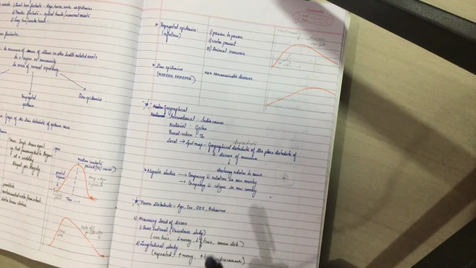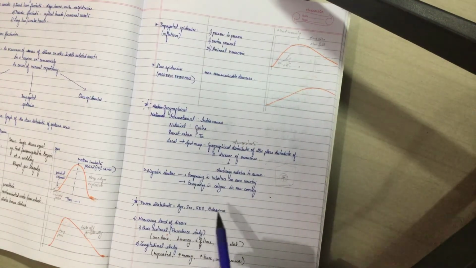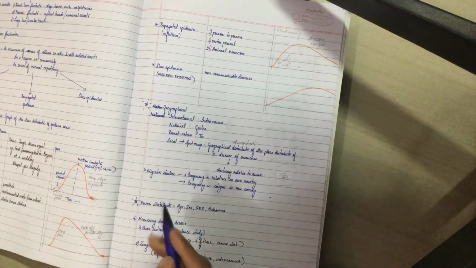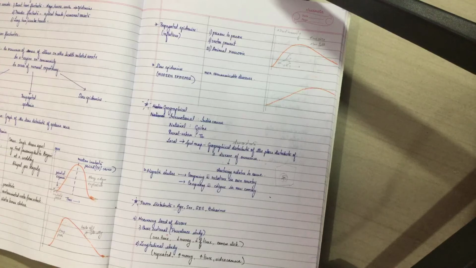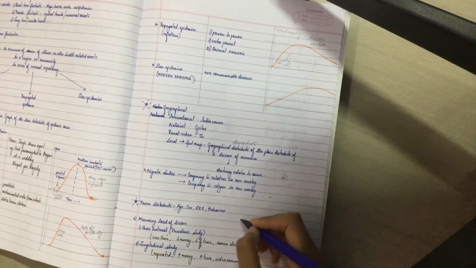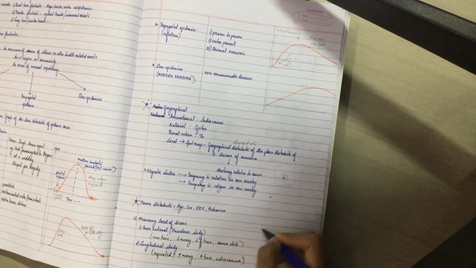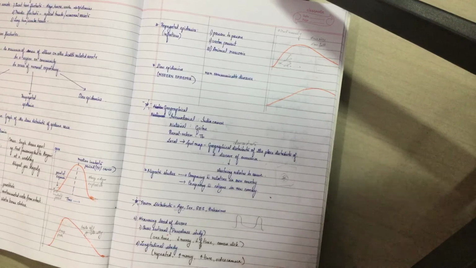Then there's person distribution, which is distribution of disease according to age, sex, socioeconomic status, and behavior. So age is actually a very prominent factor. For example, lymphomas are most common in younger age and oldest age. So as I said before, leukemias and lymphomas have a bimodal distribution. They're common in youngest age and common in oldest age.